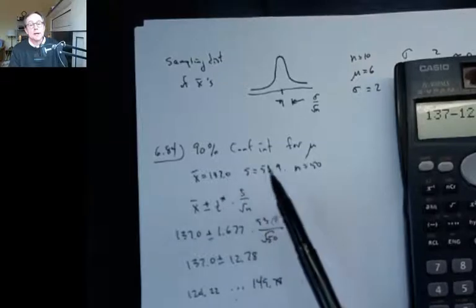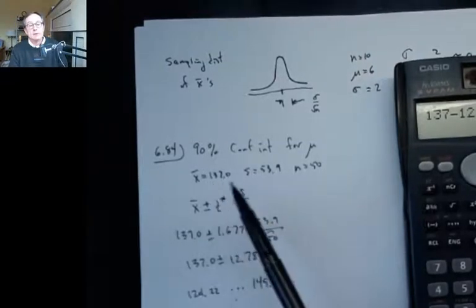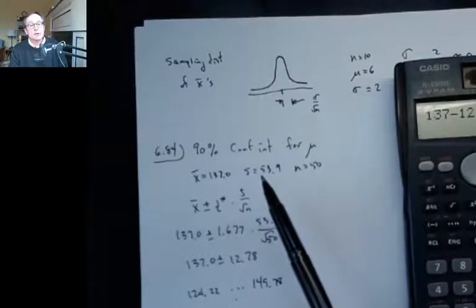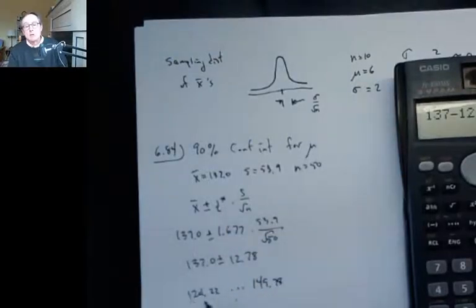So there are two things that we're somewhat unsure about. We're somewhat unsure about the true average, and we're somewhat unsure about the true standard deviation. So in that context, you have to use the t-curve. Okay, but a confidence interval means the same thing. It tells you where mu is. That's what a confidence interval is about.